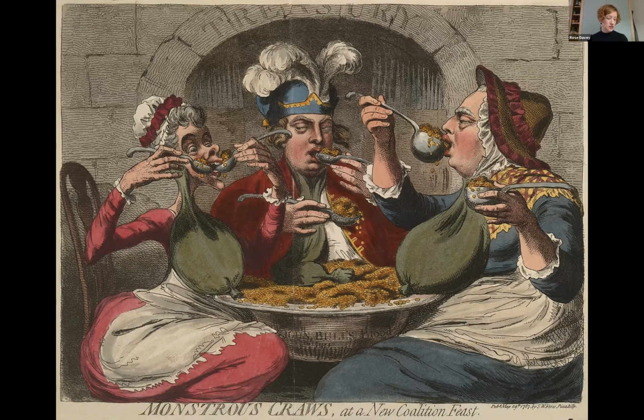A craw is the throat or stomach of an animal like a pelican, and here it is used to illustrate the mutual and insatiable greed of the royal family. The king and queen's penny-pinching ways are implied through their bulging craws, and the spendthrift nature of the prince is shown through his bottomless craw. This and other English prints popular in the 18th century symbolize the country's freedom of expression.